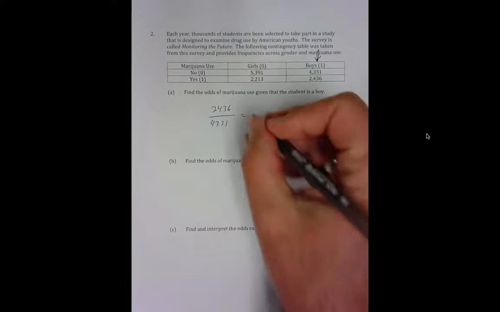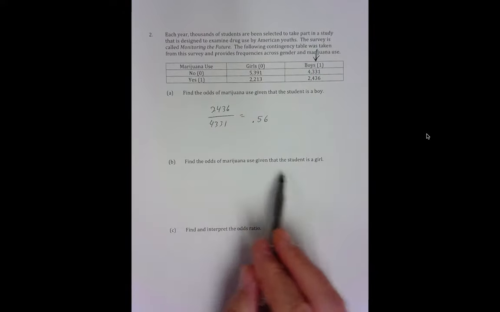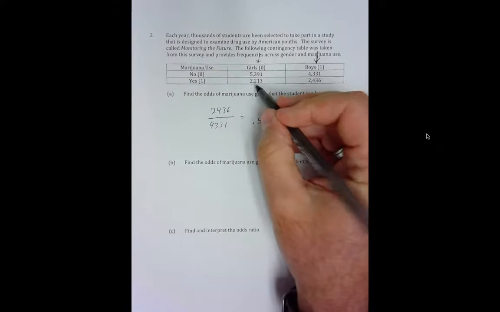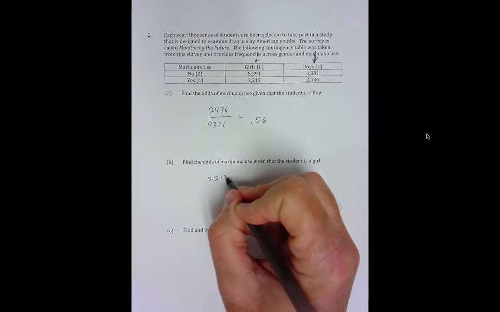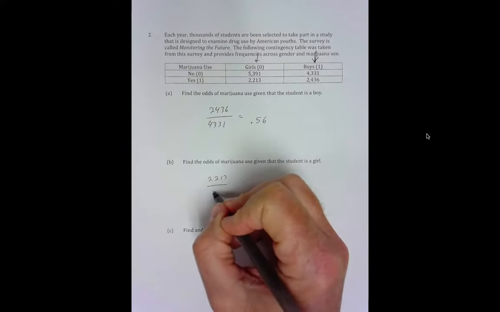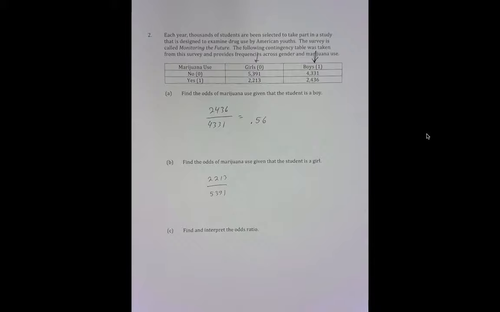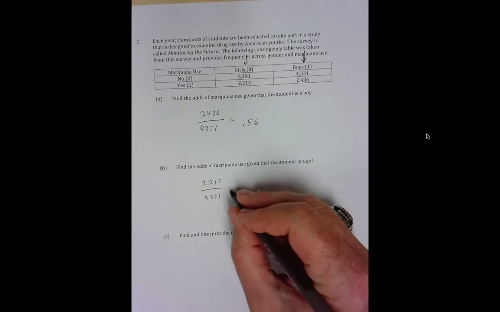So 0.56. And the odds of marijuana use given a girl, so that would be 2213 over 5391.